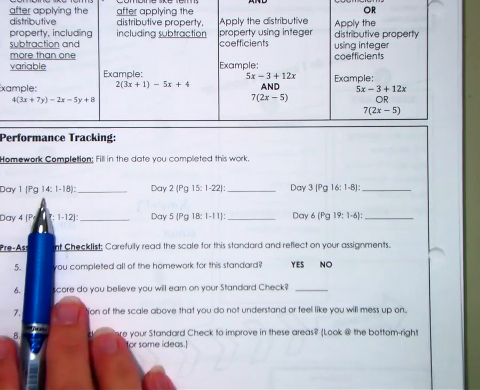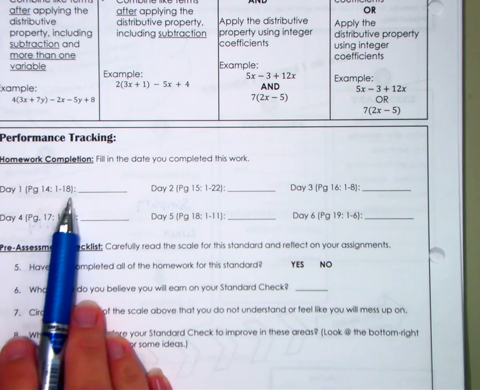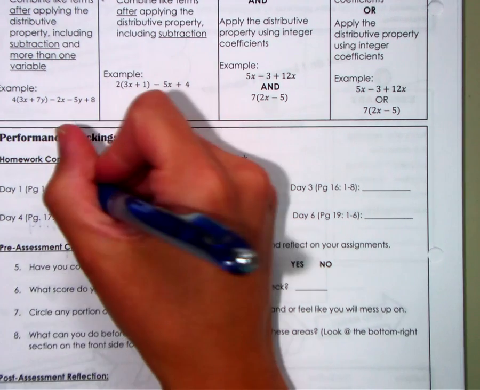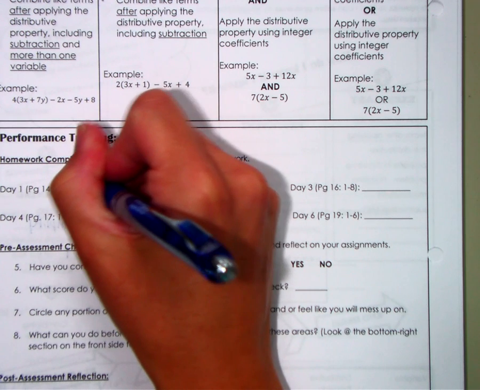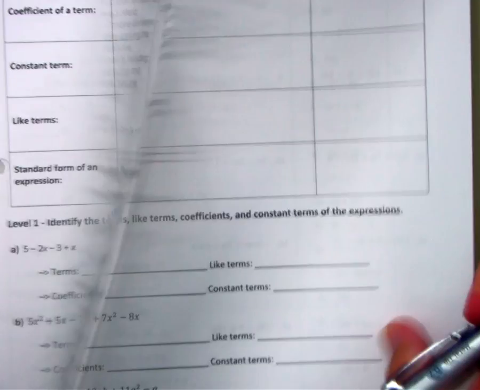Today we're going to be doing page 14 as the homework. That's today's homework, 1 through 18. And actually we are just going to do the evens because we're going to run a little short on time. All right, let's get into it.